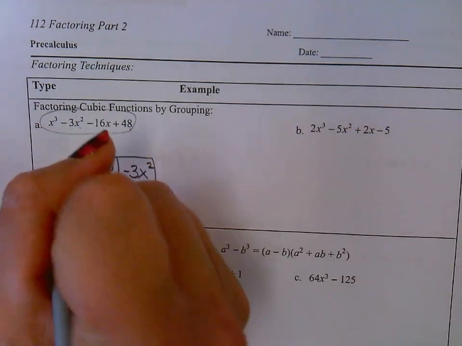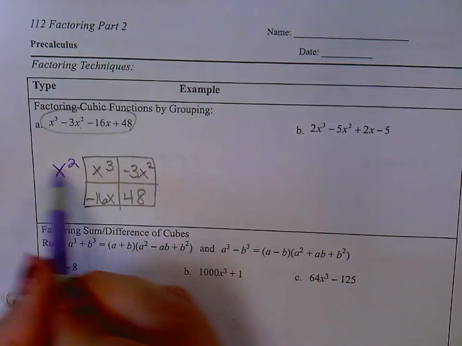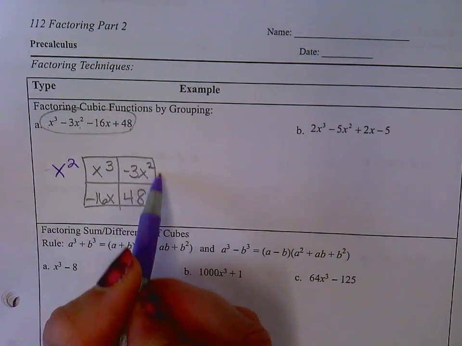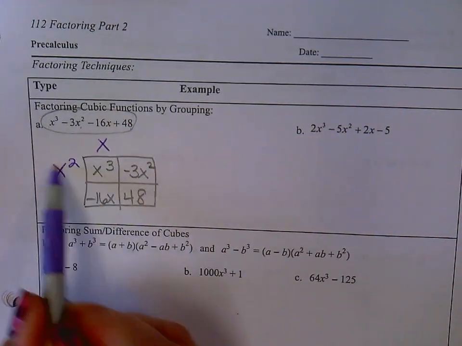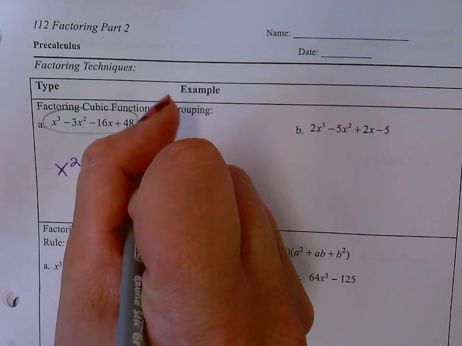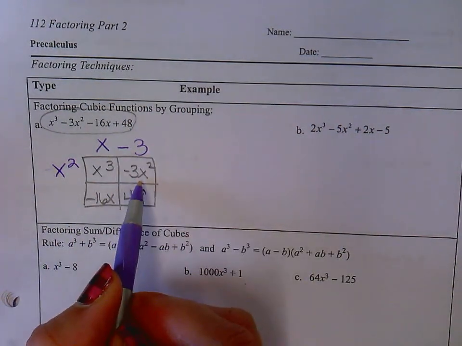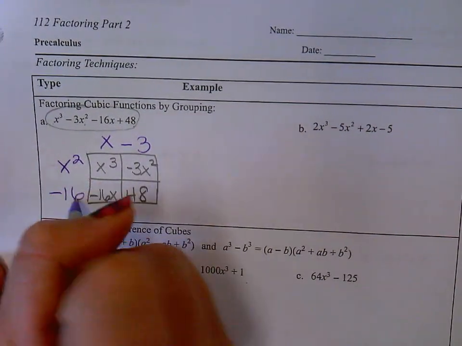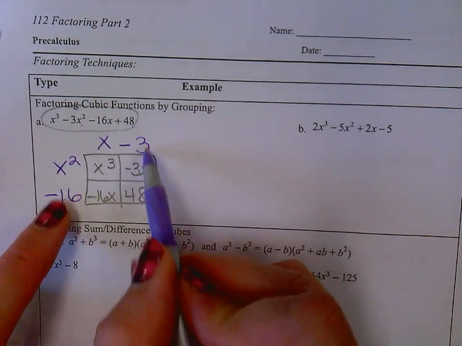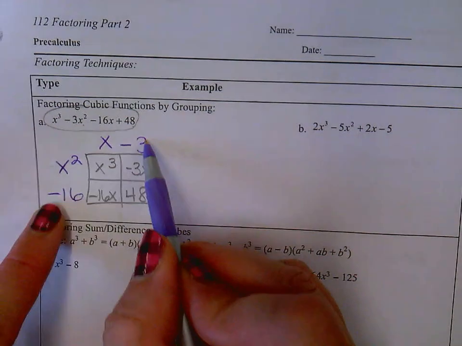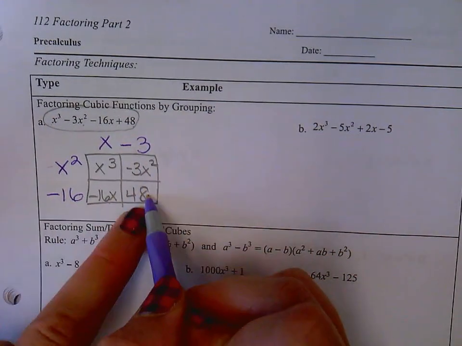I need to put the x squared on this side of the box because I see the x squared over here. So x times x squared, and then that would make this a -3, to give you -3x squared, and a -16 to give you the -16x. When you double check this lower right corner, that should make sense. -16 times -3 gives me 48.